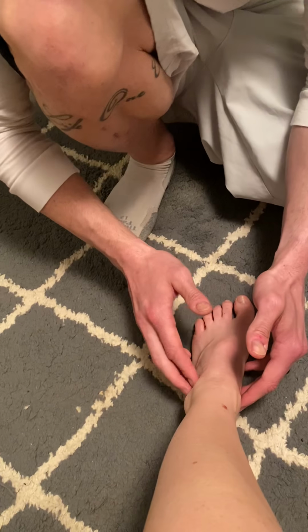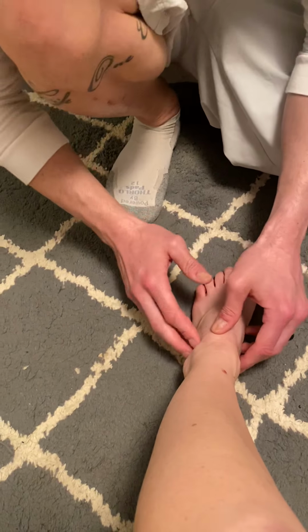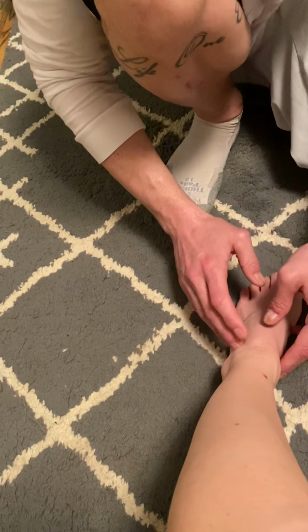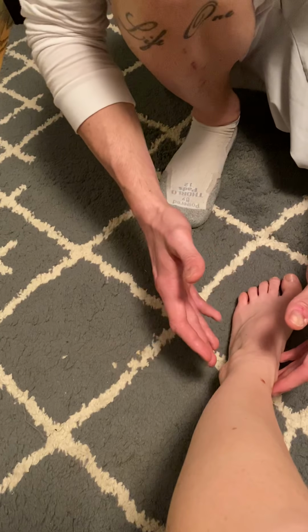Just below the lateral malleolus is the calcaneofibular ligament. Just in the front is the anterior talofibular ligament. You're going to want to palpate the sinus tarsi as well. That's right in here. This is where you're going to find a lot of swelling too if there's a lateral ankle sprain.